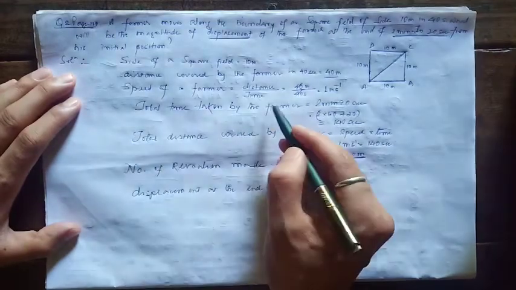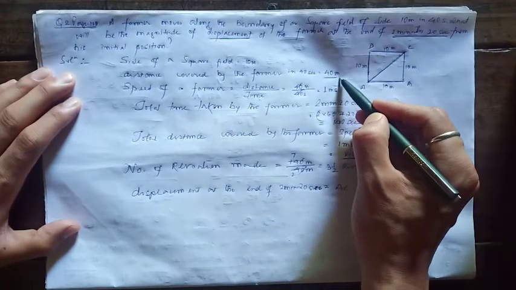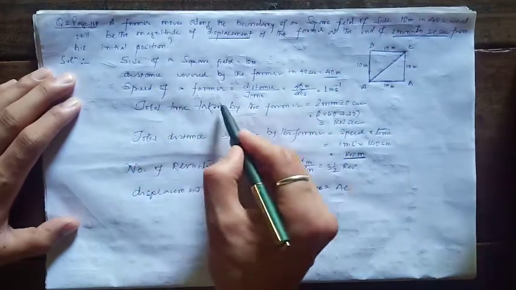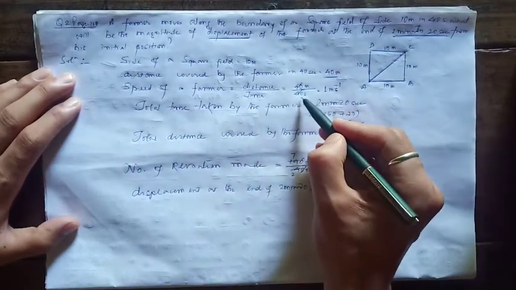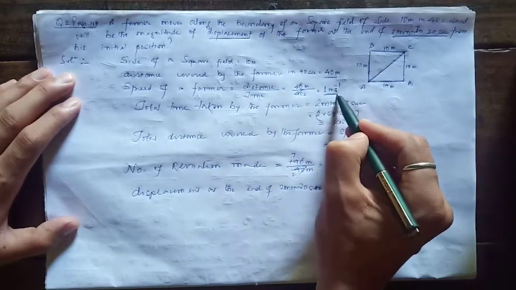Now what is his speed? We know his distance. He covers a distance of 40 meter. It takes 40 seconds time. So speed of the farmer is distance divided by time. That's 40 meter by 40 second equals 1 meter per second. So his speed is 1 meter per second.